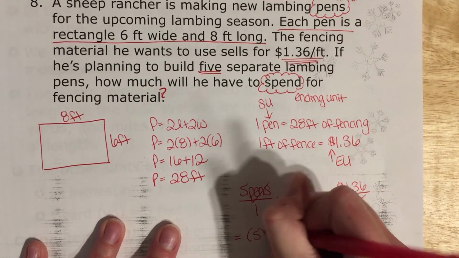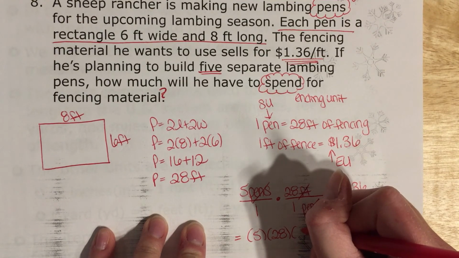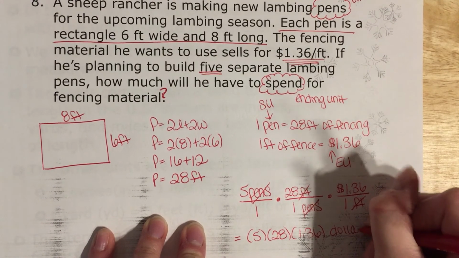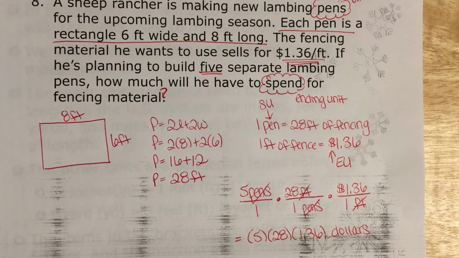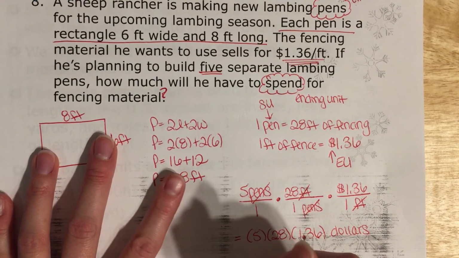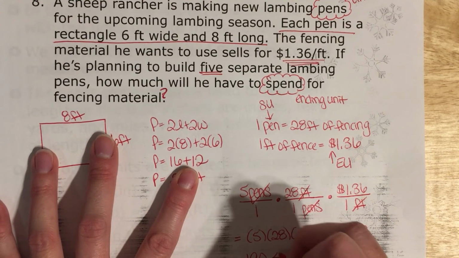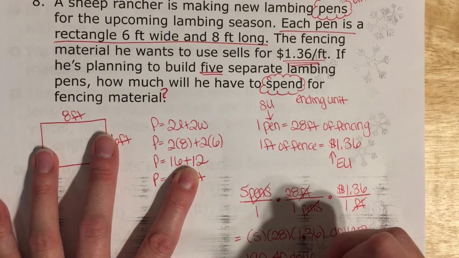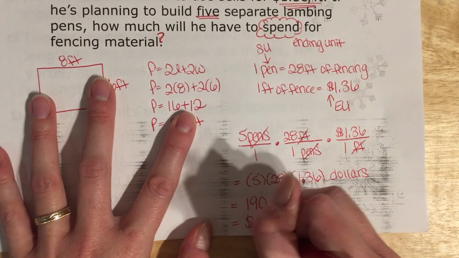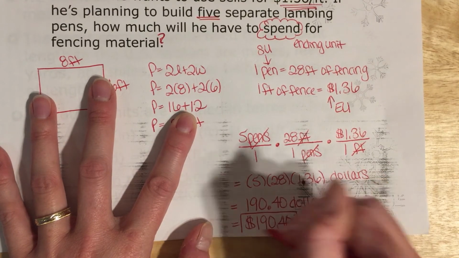So I can just do 5 times 28 times 1.36. Remember, in terms of dollars now. So 5 times 28 times 1.36 gives me a value of $190.40, which you can remember just write as $190.40. So there's our final answer.